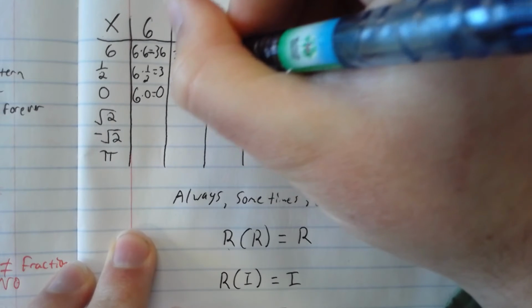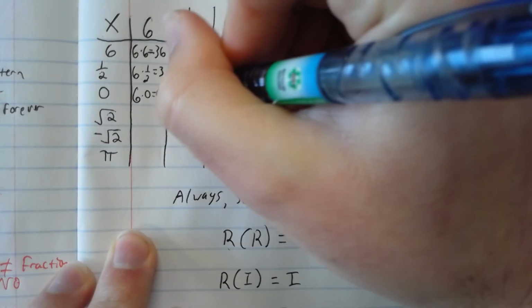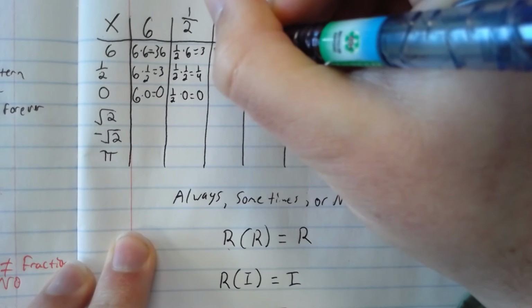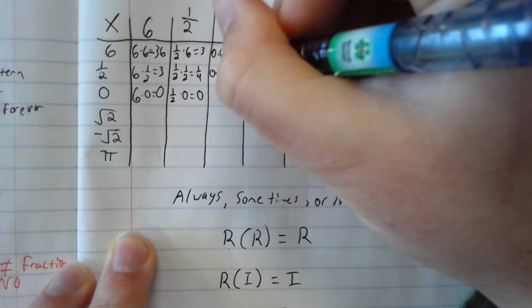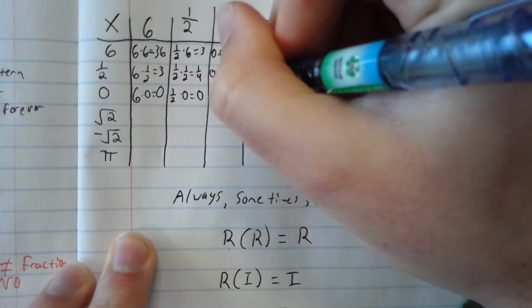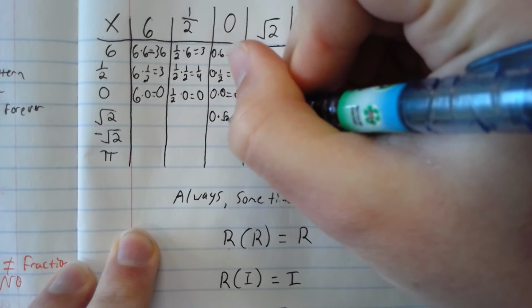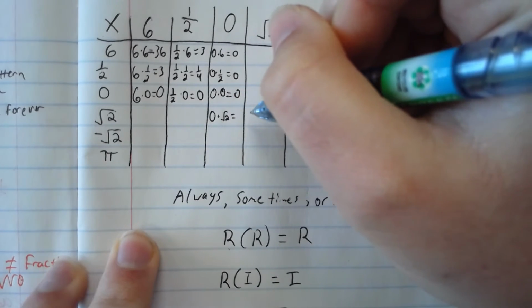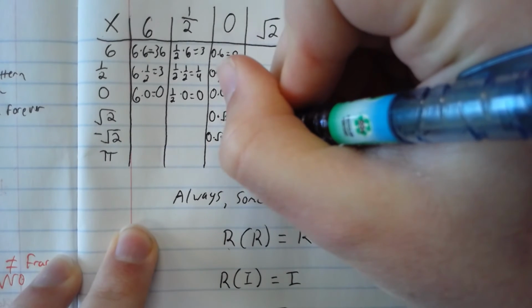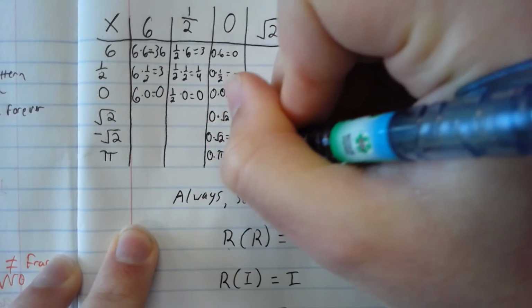1/2 times 1/2 is 1/4, right? We multiply the denominators. 1/2 times 0 is 0. 0 times 6 is 0. 0 times 1/2 is 0. 0 times 0 is 0. 0 times the square root of 2 is also 0, right? Anything times 0 is 0. That's true for rational numbers. That's true for irrational numbers. And so 0 times pi is 0.